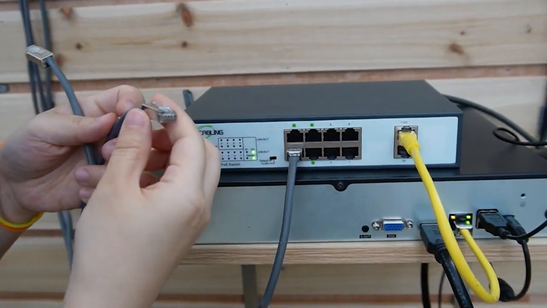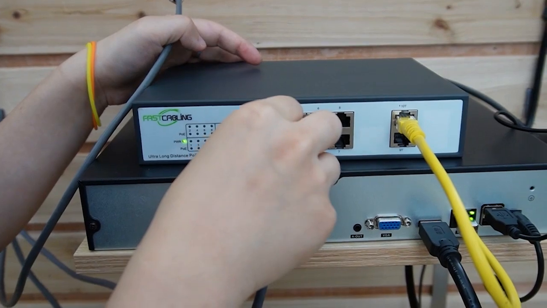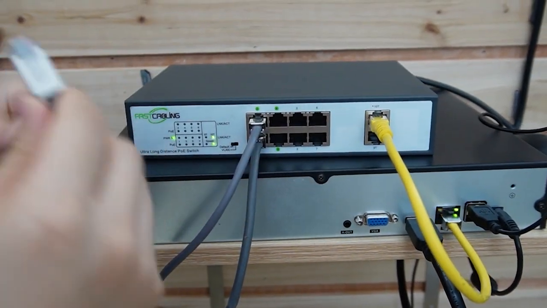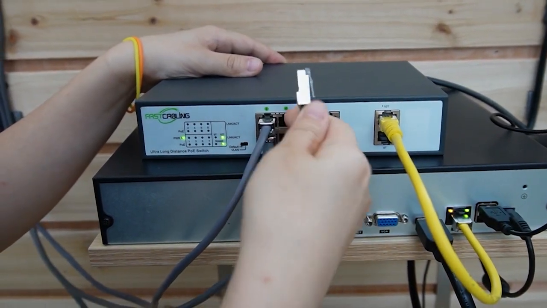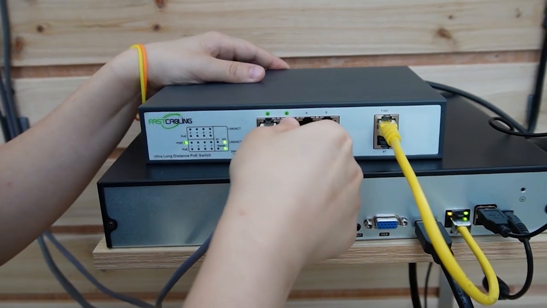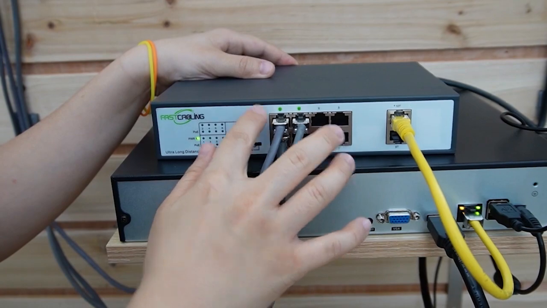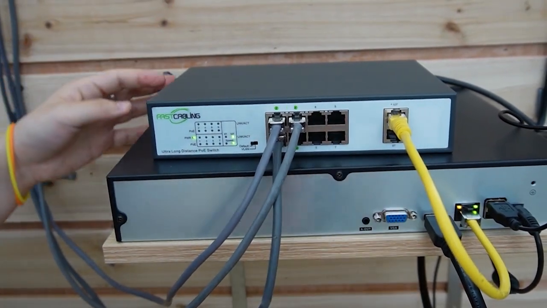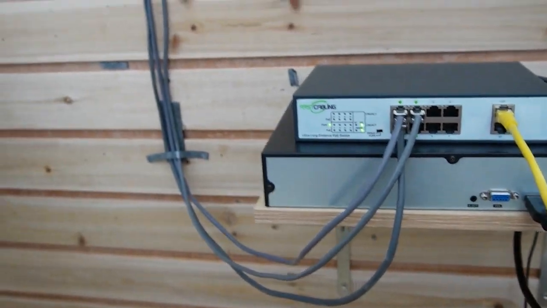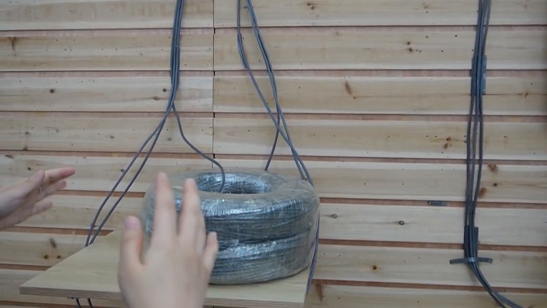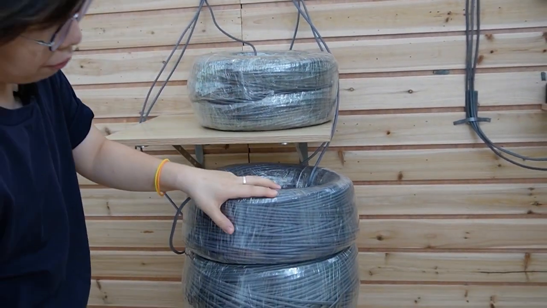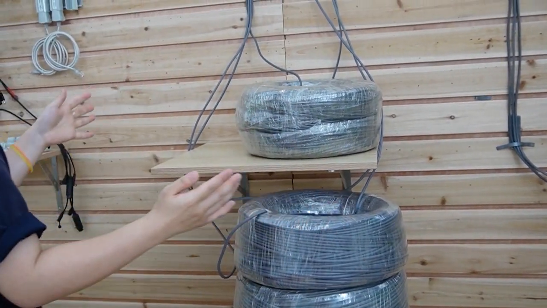Remember, only ports 1 to 4 are the long-range PoE ports. So I'm going to plug them into those ports now. This side is the long-range side, and those are just ordinary PoE ports. And here it comes. It seems a little complicated, but actually it's just 3 big rows of Ethernet cable.